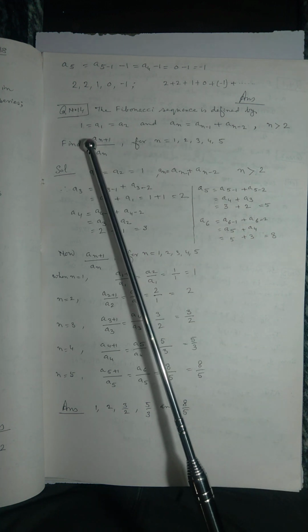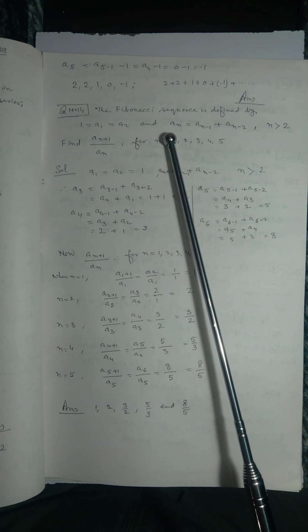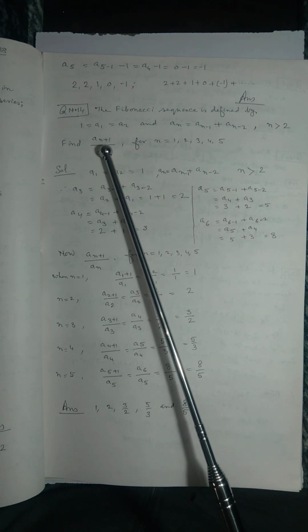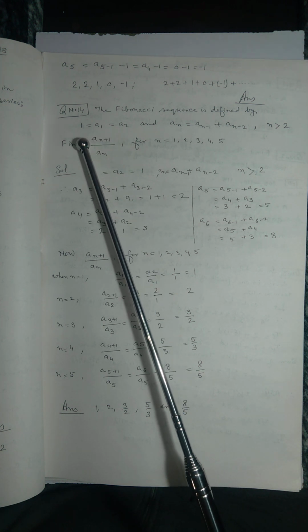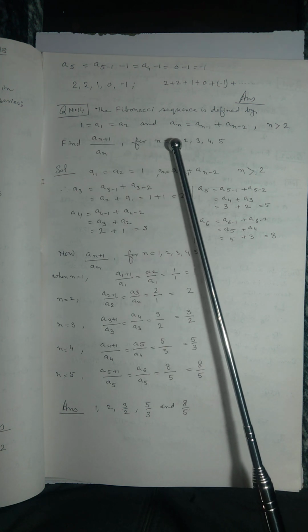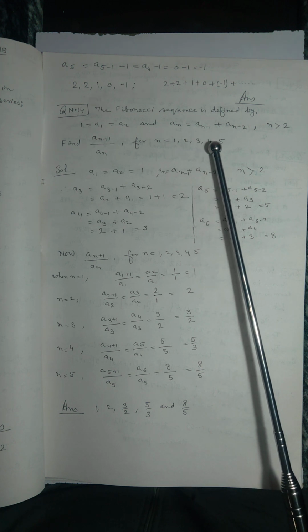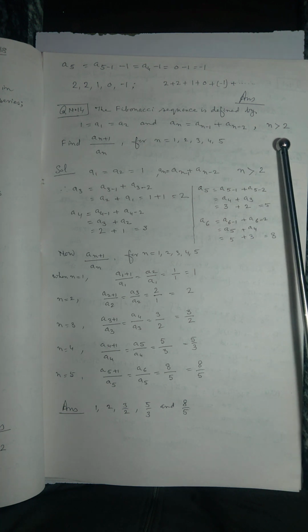Now come to question number 14. The Fibonacci sequence is defined by a1 is equal to 1, that is equal to a2. Means a1 and a2 both are 1. And an is equal to an minus 1 plus an minus 2, and n is greater than 2.